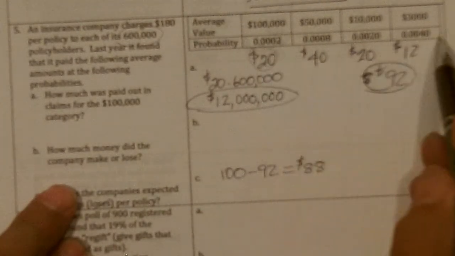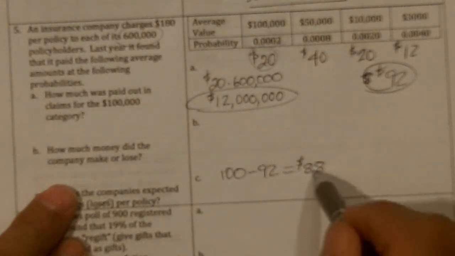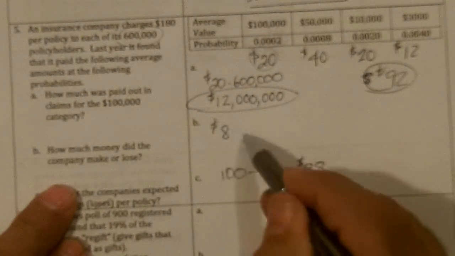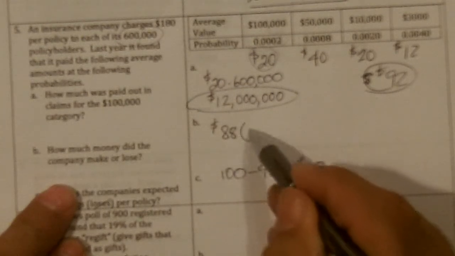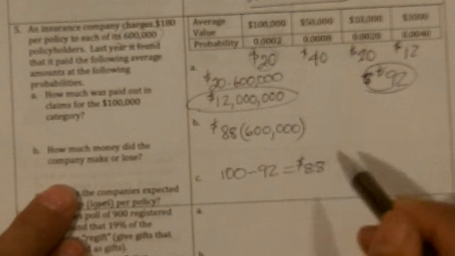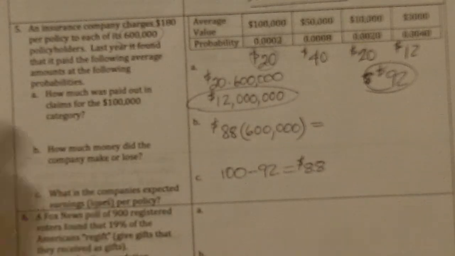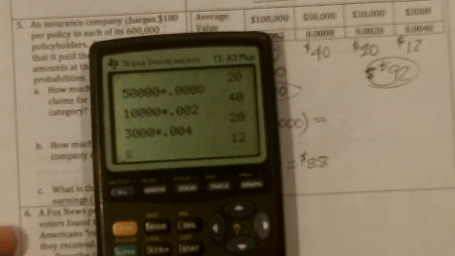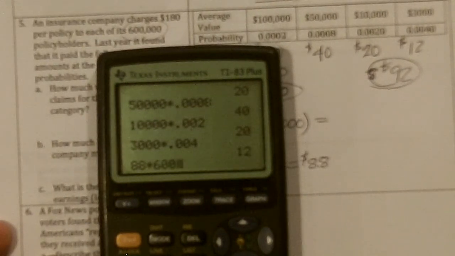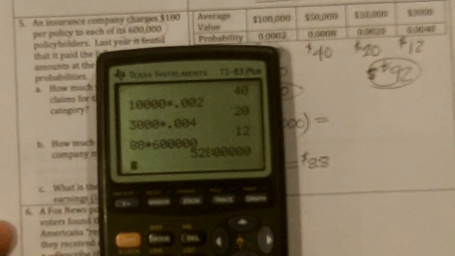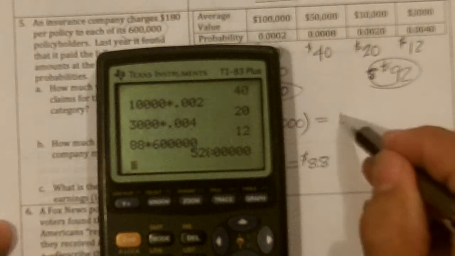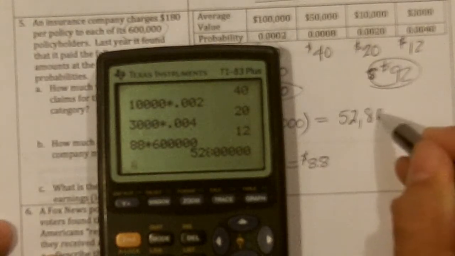Well, since the percentage probabilities were kind of low, we're going to have 88 times 600,000. $88 times $600,000, or 600,000 policies, and we get 88 times 600,000, and that's $52,800,000.